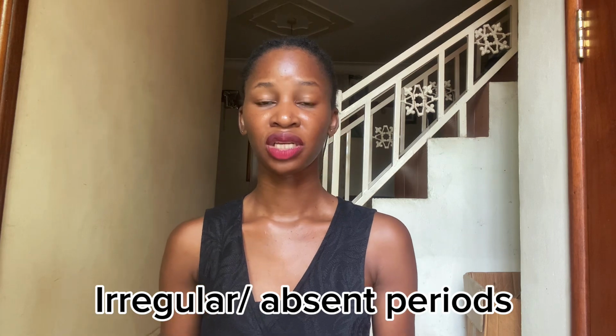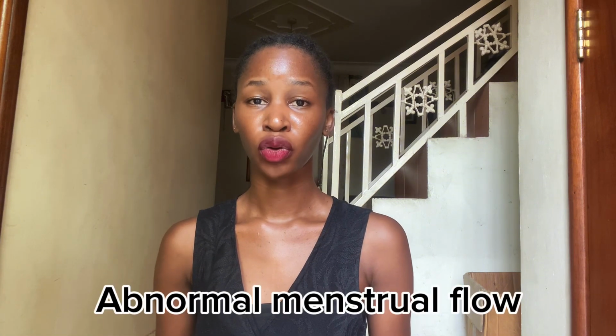What you have to know is ovulation regulates the menstrual cycle. So without it, periods can become irregular or absent. They may not occur at all. So if you're experiencing any irregularities in your periods, you may not be ovulating. Then there is abnormal menstrual flow. When ovulation does not occur, the uterine lining may not develop properly or shed properly. So you will notice light or heavy bleeding.